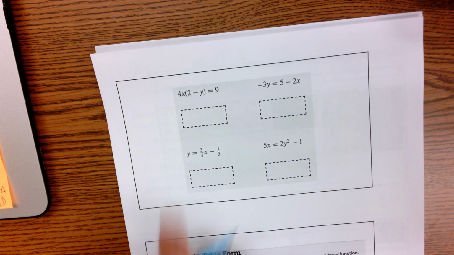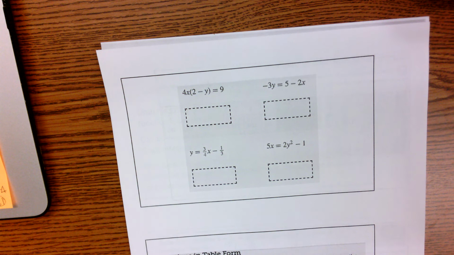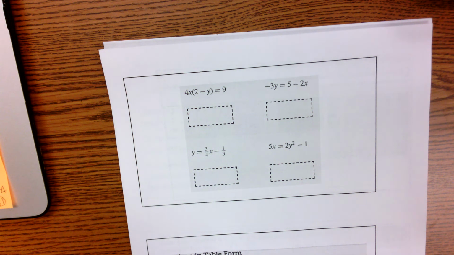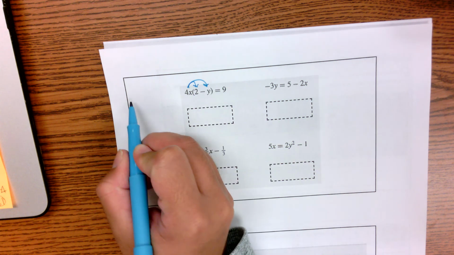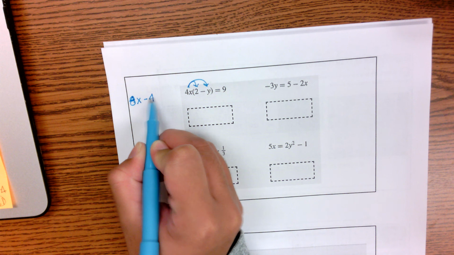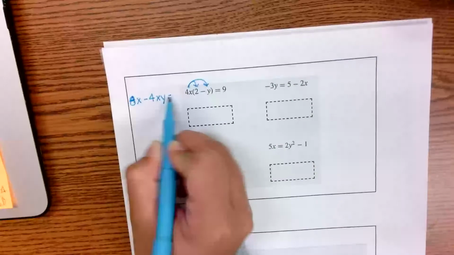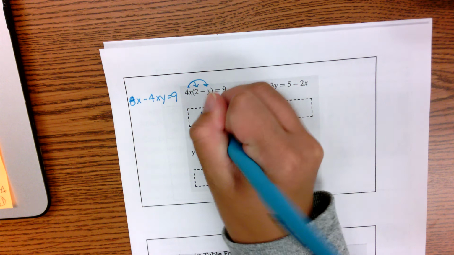So this one, I need to do some work. We want to get rid of those parentheses. And again, when you see those, I'm hoping your brain jumps to distributive property. So we're going to distribute first. That gives me 8x minus 4xy equals 9. There's no way for me to combine like terms so that I have just x's in one term and just y's in the other. So this is going to be nonlinear.